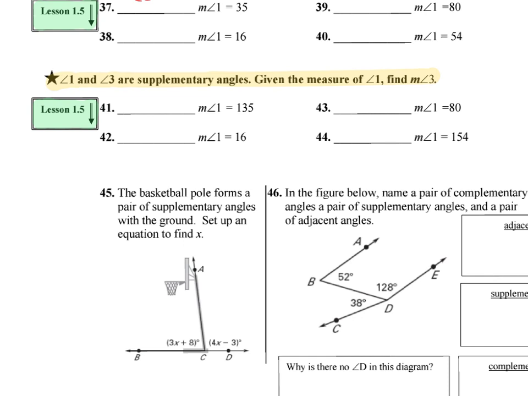They are basically the same thing, and you need to find the other angle that makes the pair total 90 degrees. So for number 37, you simply have to do 90 minus 35, and the measure of angle 2 is equal to 55 degrees.